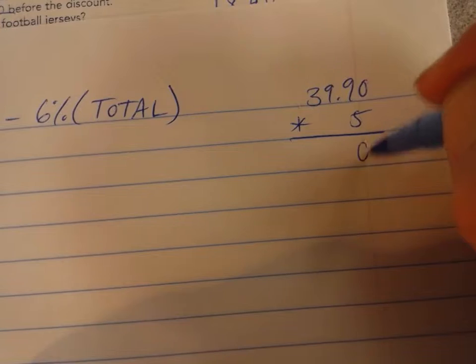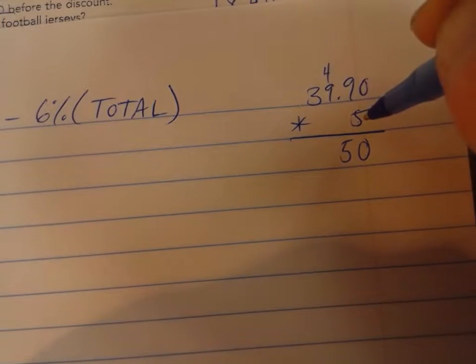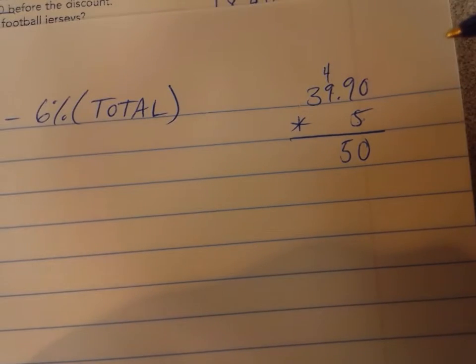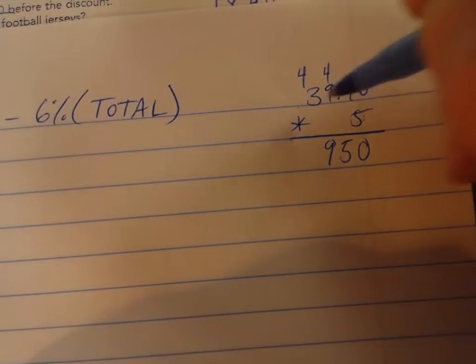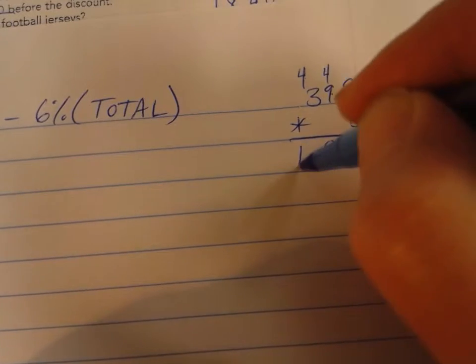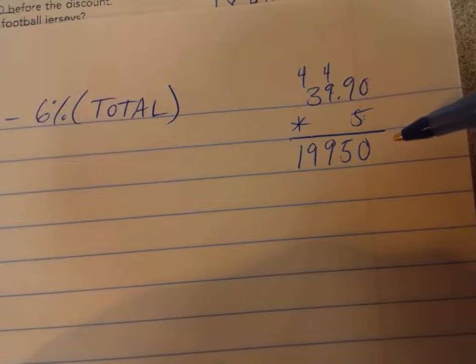5 times 0 is 0. 5 times 9 is 45. We'll regroup the 4. 5 times 9 is 45, plus 4 more is 49. And 5 times 3 is 15, plus 4 more makes 19. Well, these would be very expensive jerseys. Hopefully they're signed or something. Or maybe there's a decimal issue here.